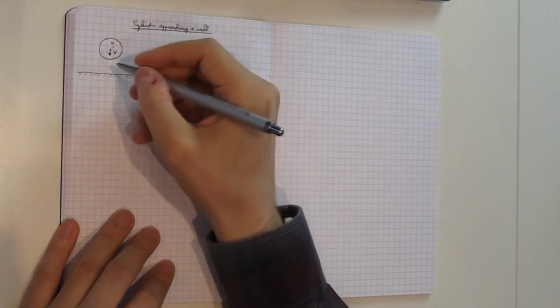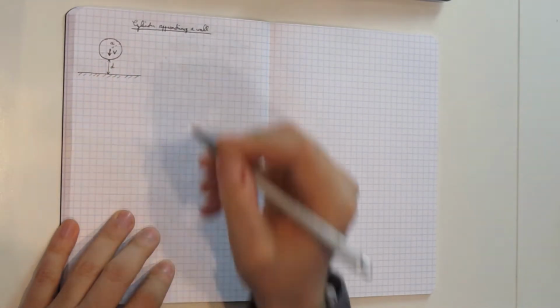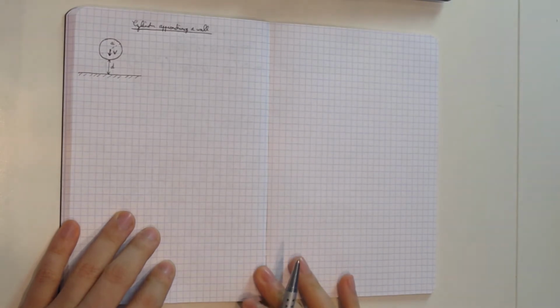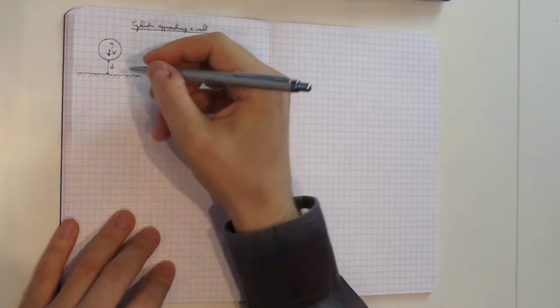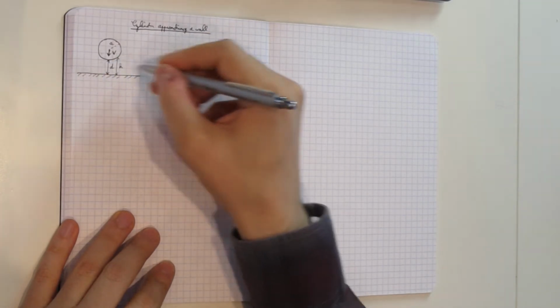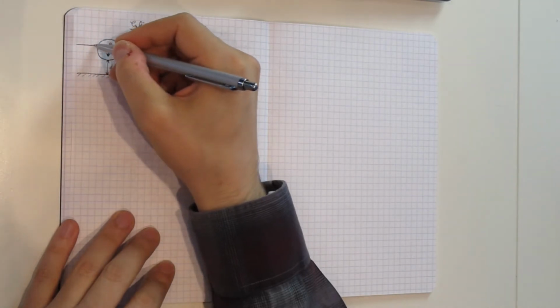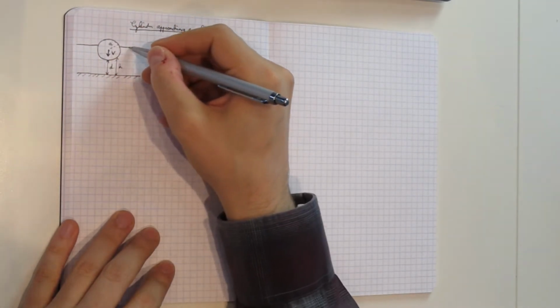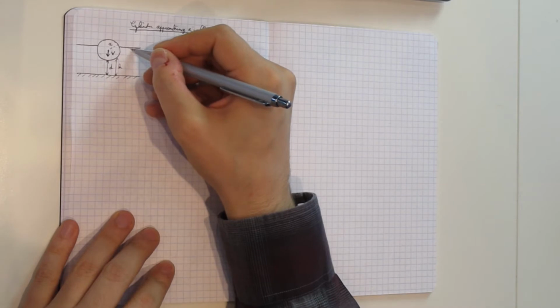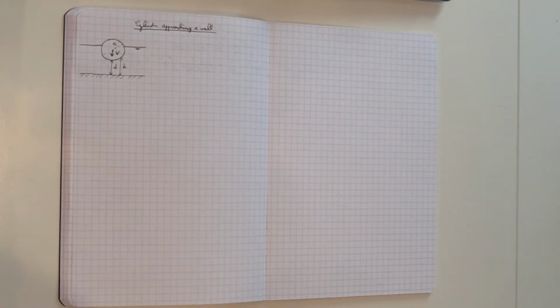Okay, the separation between the cylinder and the wall at its smallest distance is D, and in general I'm going to call this distance H, and it varies with the horizontal axis, of course. And as usual, we're doing fluid dynamics, and so there is a fluid around.